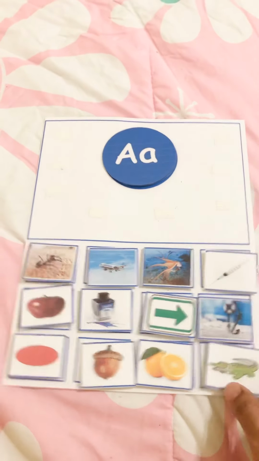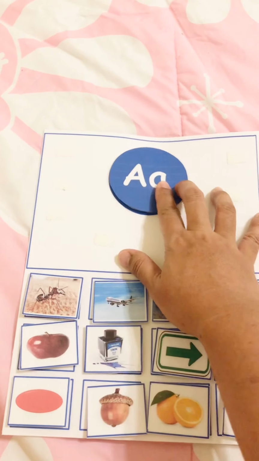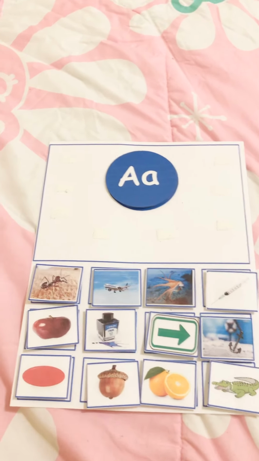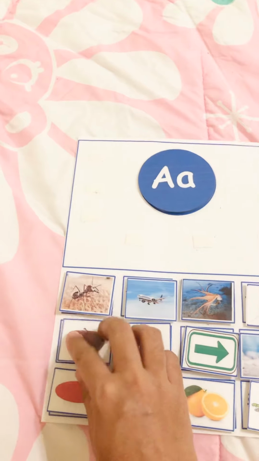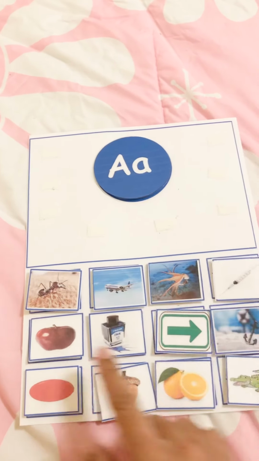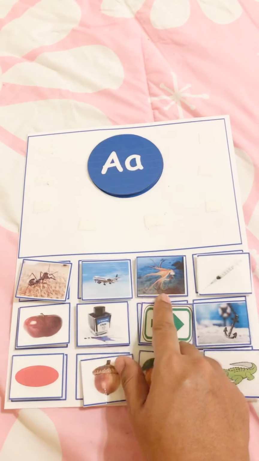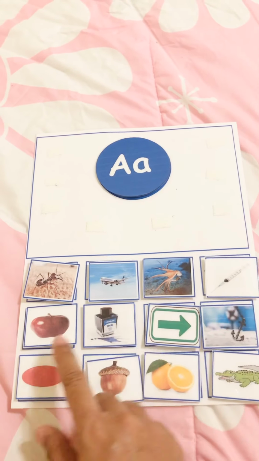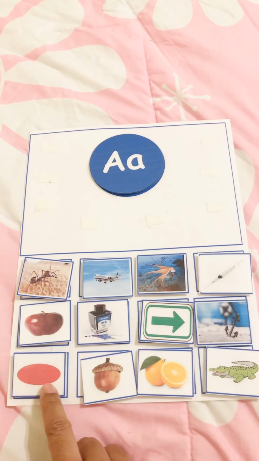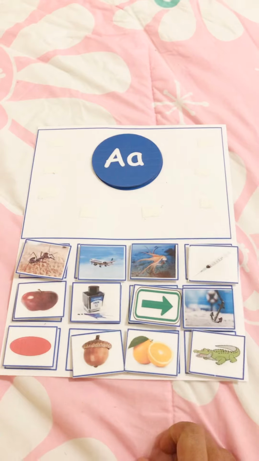So if we're going to start here with the uppercase and the lowercase A, tell the sound of the uppercase and the lowercase A to the students. And of course, I will tell the students the names of these pictures that I have here: the ant, the airplane, the octopus, the injection, the apple, the ink, the arrow, the anchor, the oval, the acorn, the orange, and the alligator.